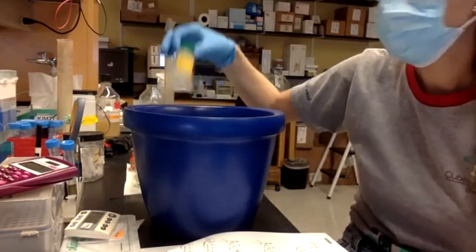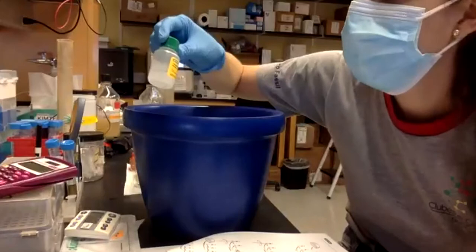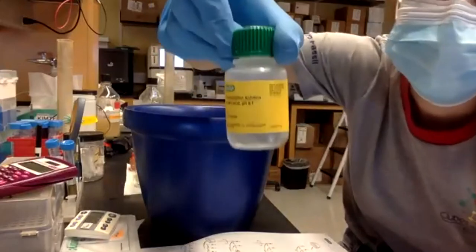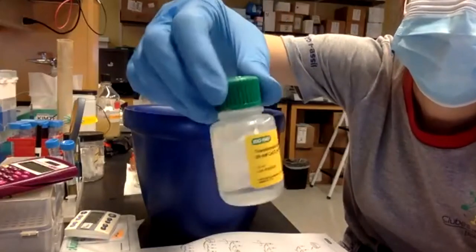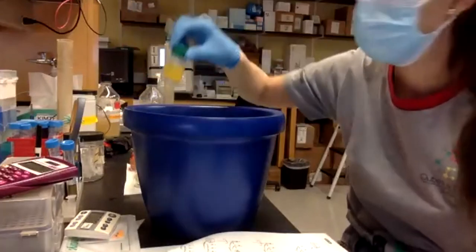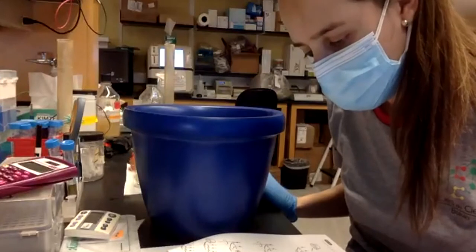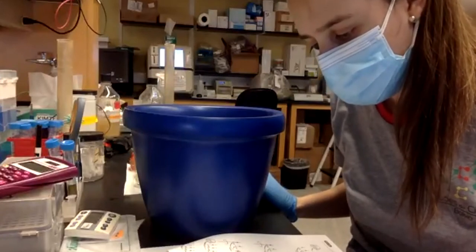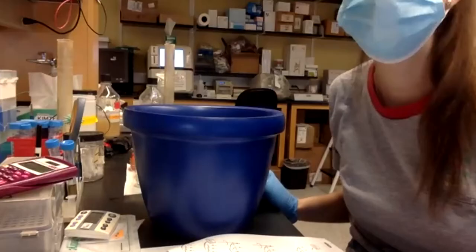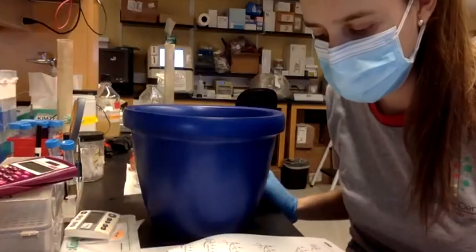I added the transformation solution, which has calcium chloride. Do you remember why we need this? We just talked about it before the break. So the plasmatic membrane gets more positive. Yes, exactly. It's for the transformation.